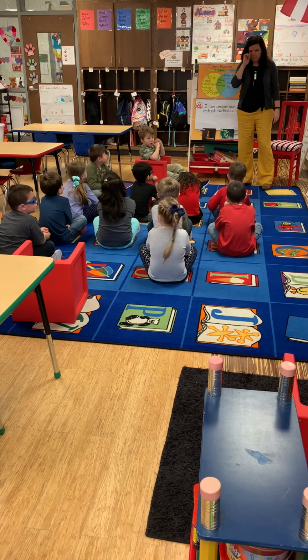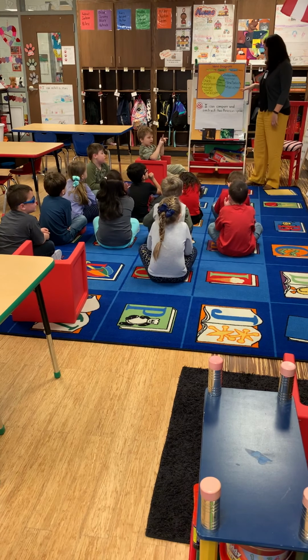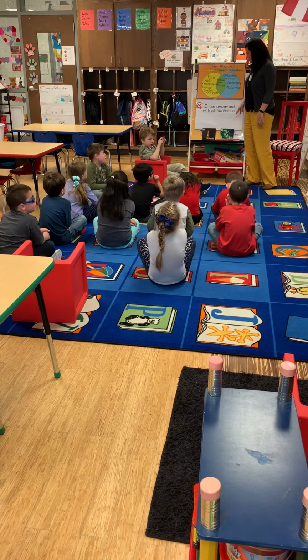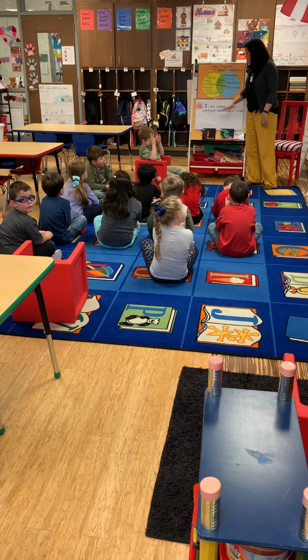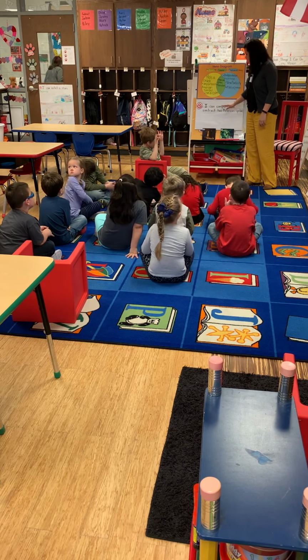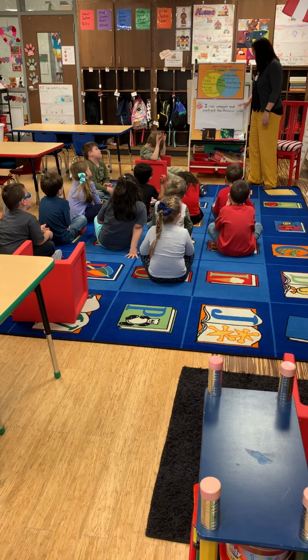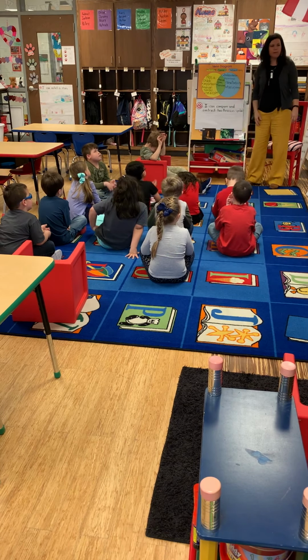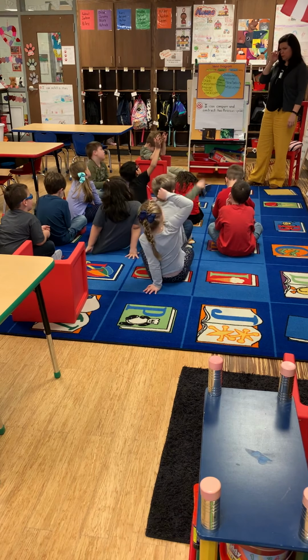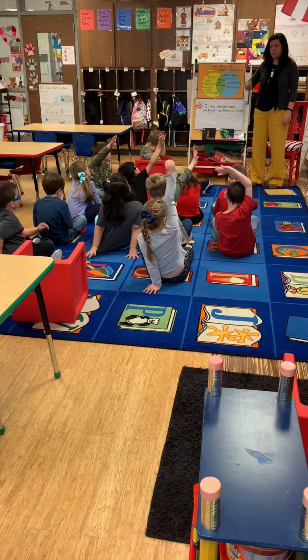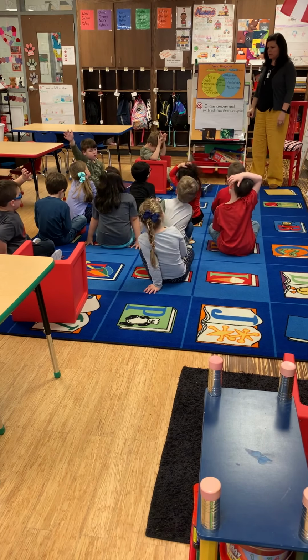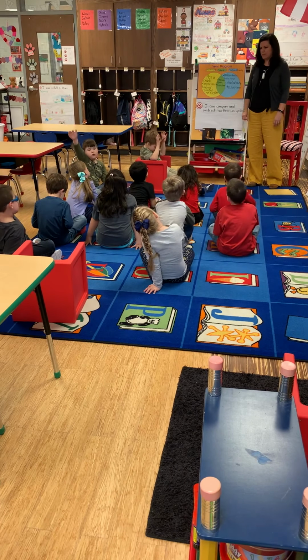This week we have been talking about 2 American symbols. And your learning target was, I can compare and contrast 2 American symbols. Raise your hand if you can tell me what our 2 symbols are. Jeremy, what were our 2 American symbols that we're comparing and contrasting this week?